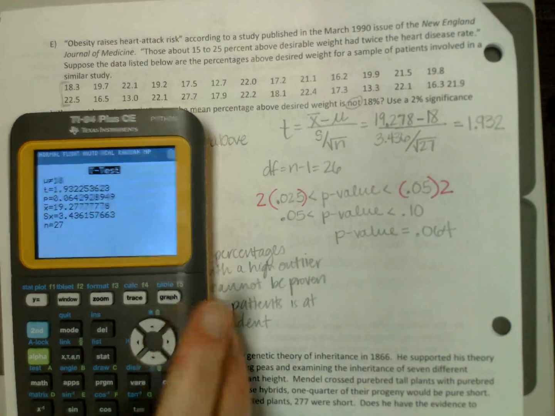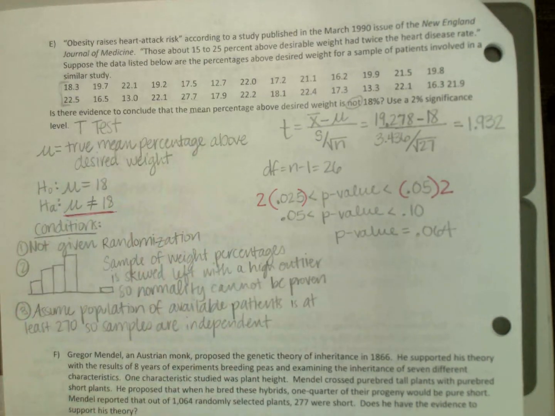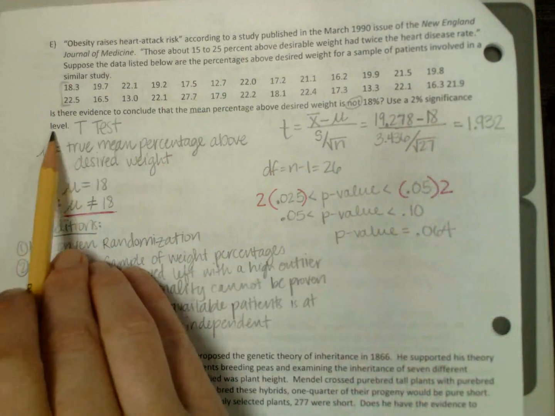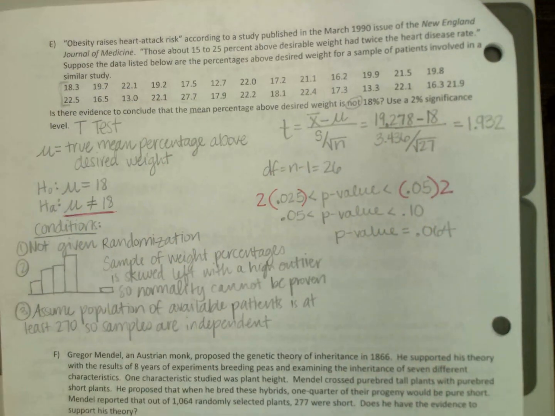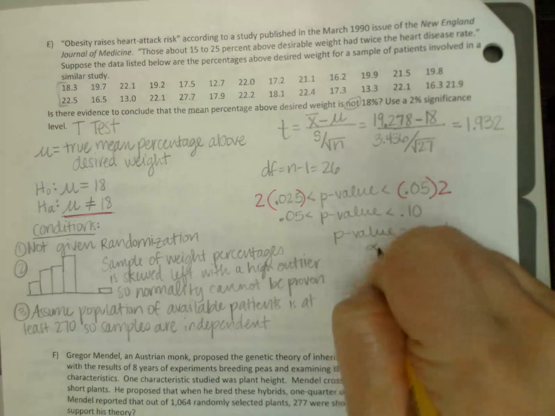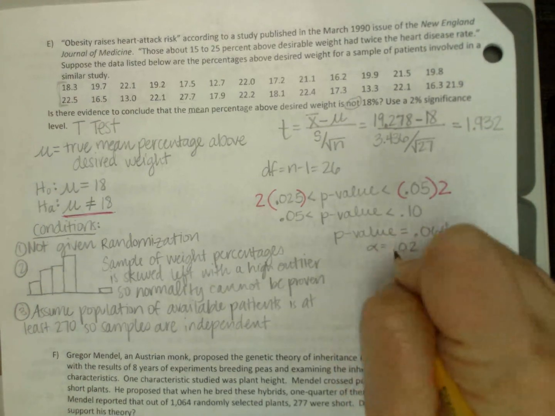And then there's one other thing that this problem does differently that we haven't seen before. It says use a 2% significance level. That's the alpha, or kind of the cutoff for where we are able to say reject or fail to reject. And typically we assume that it's 5%, especially because a lot of times we're not told, we just use 5%. But in this problem, we are specifically told to use an alpha of 0.02. So I'm going to say alpha equals 0.02.